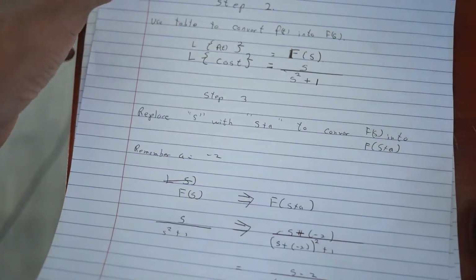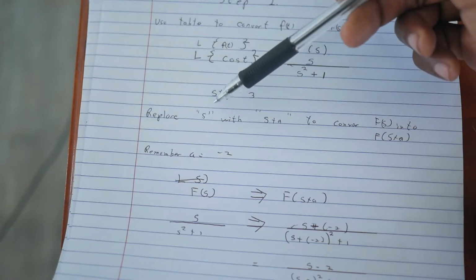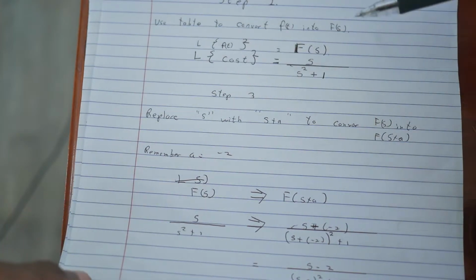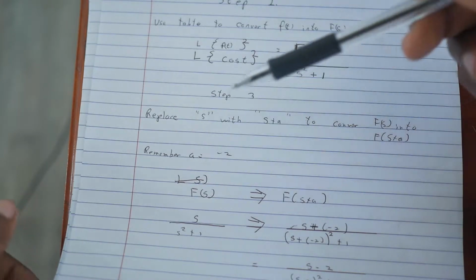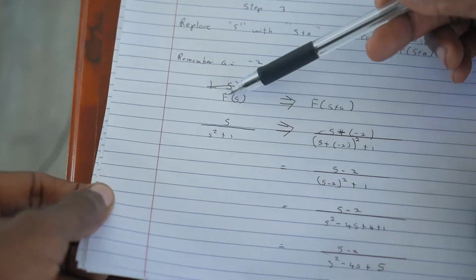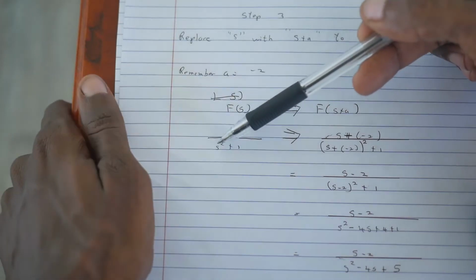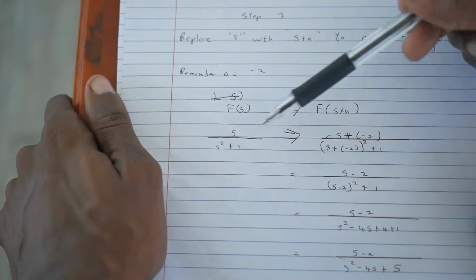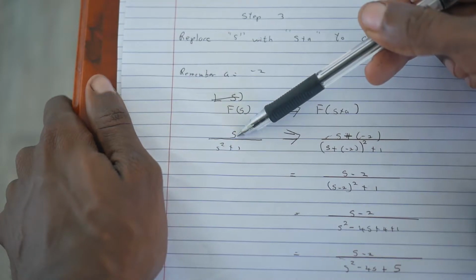That's it. And then finally, step 3 says replace s with s plus a to convert f of s into f of s plus a. Remember that a is negative 2. So f of s was s over s squared plus 1. So f of s plus a, where we see s, we just put s plus a.